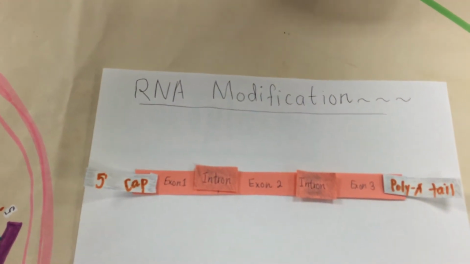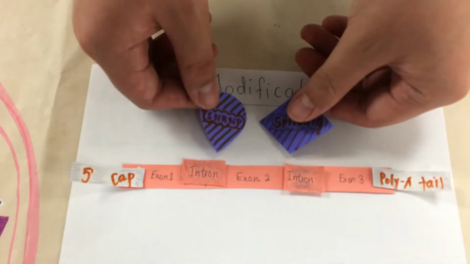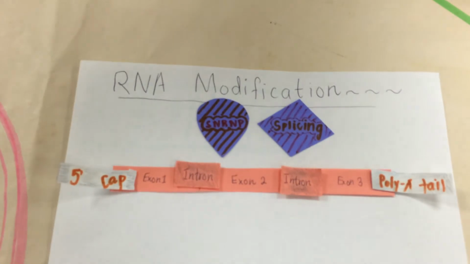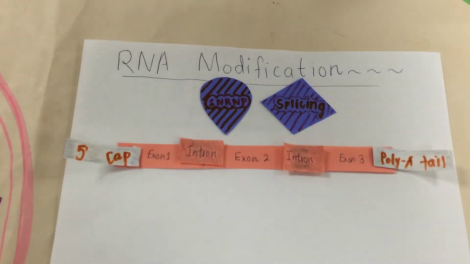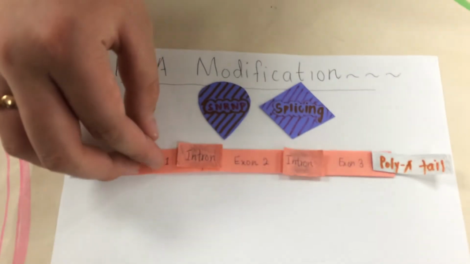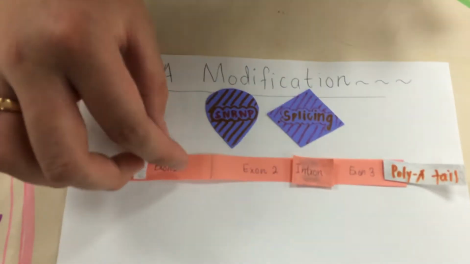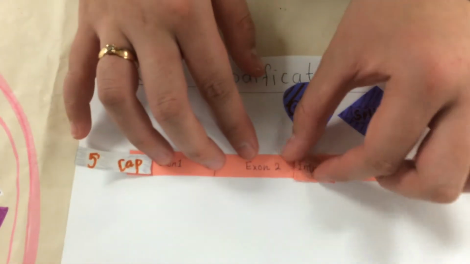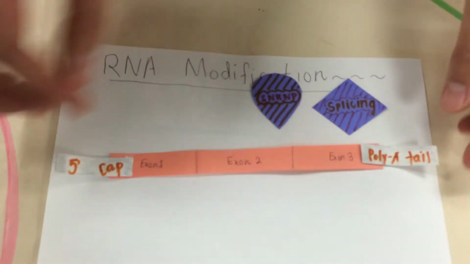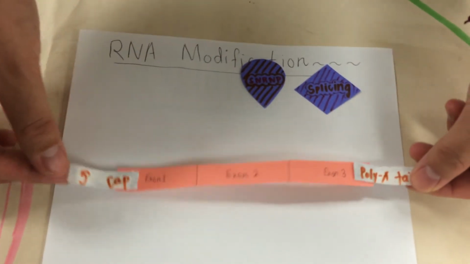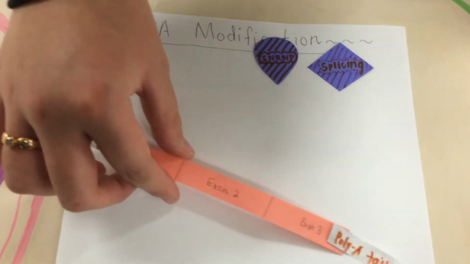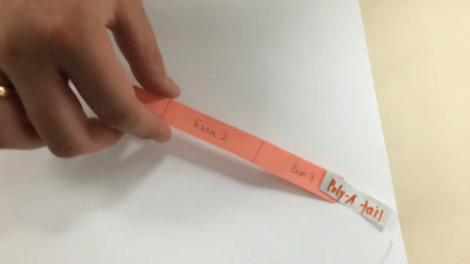After this, introns and exons are part of the gene. Exons code for proteins while introns do not. Therefore, introns are removed with the help of snRNPs during a process called splicing. Finally, the messenger RNA is able to carefully and safely move out of the nucleus and into the cytoplasm.